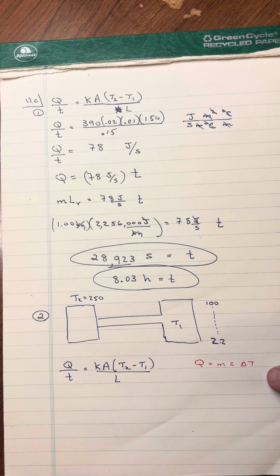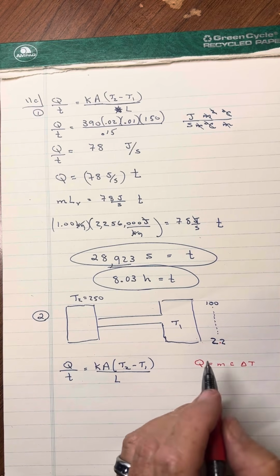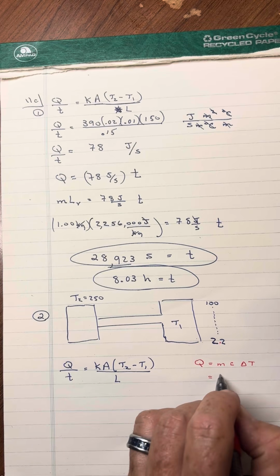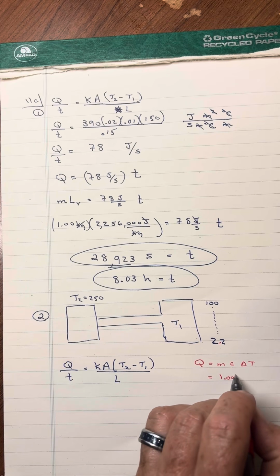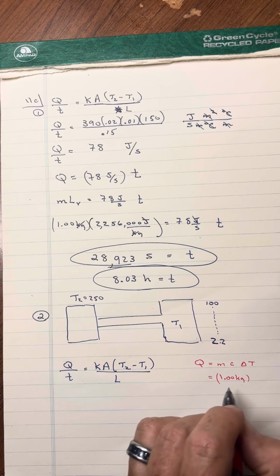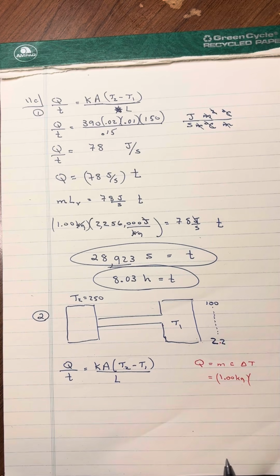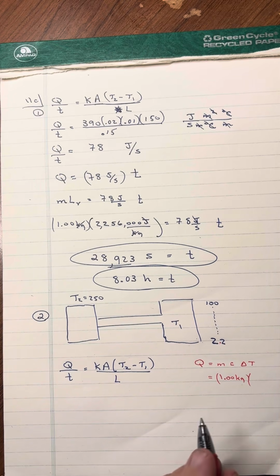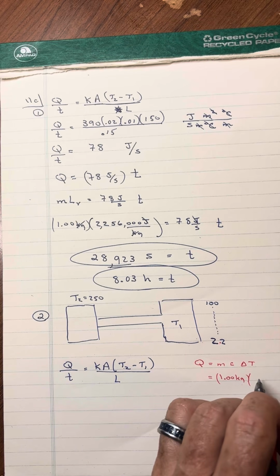So I'm going to say this, okay, what if I just took this 1 kilogram and went for the specific heat of water?